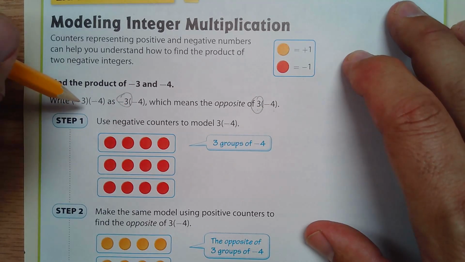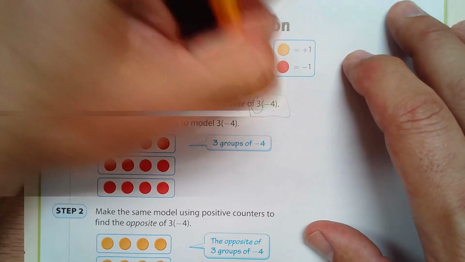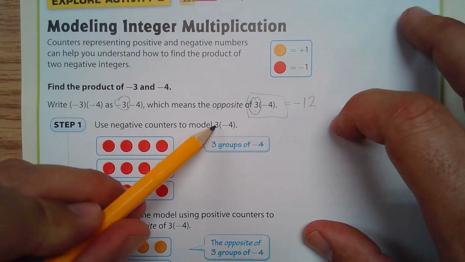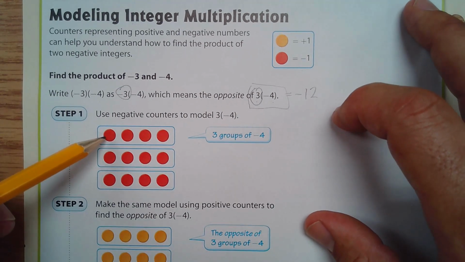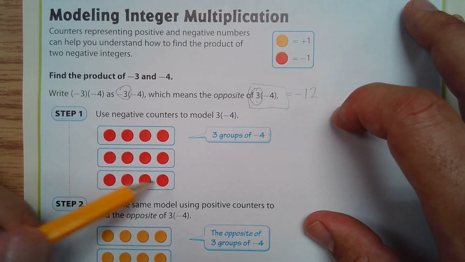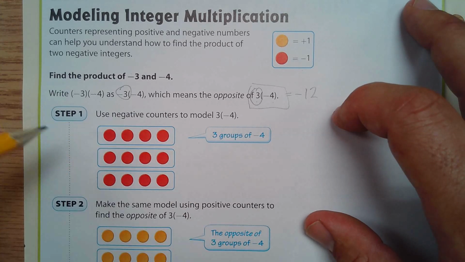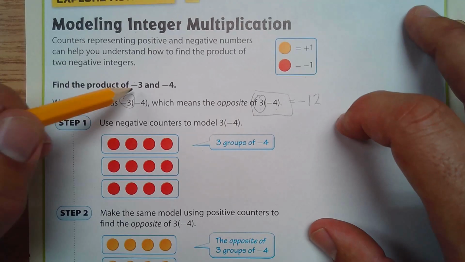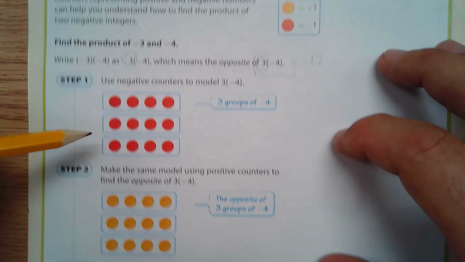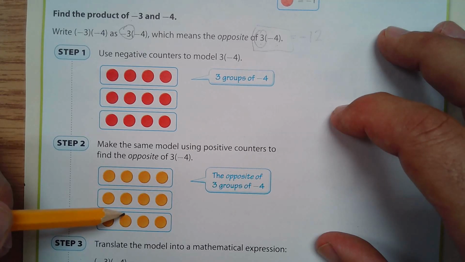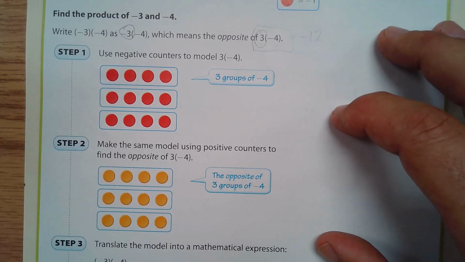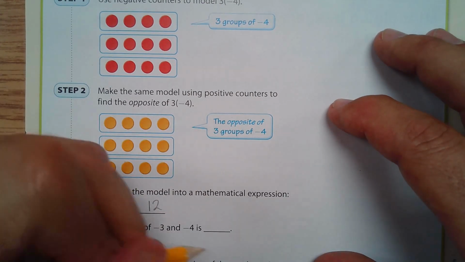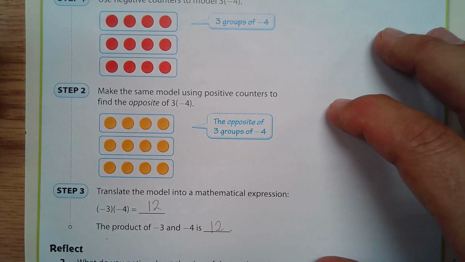We should know that 3 times -4, the answer to this is -12. And let's show that. 3 times -4 is, here's -4 done 3 times. That's what 3 times -4 means, 3 groups of -4. And we have 12 negatives right here. But this right here is the opposite, so we need to do the opposite of that. And that means it's going to be positive. So -3 times -4 is +12. And the product is 12.